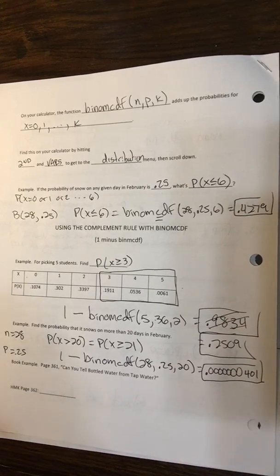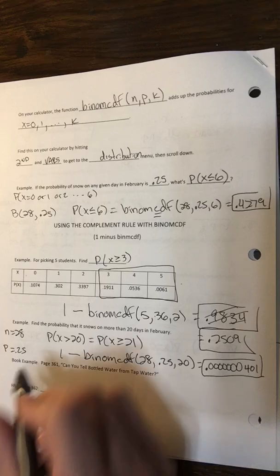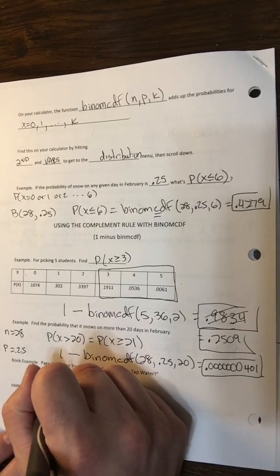It's not going to snow that many days in February, guys. Okay, there's a book example. I'm going to tell you, you guys could read that on your own. Your homework is on page 162 today.